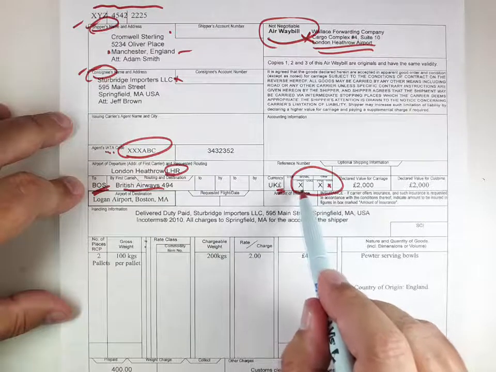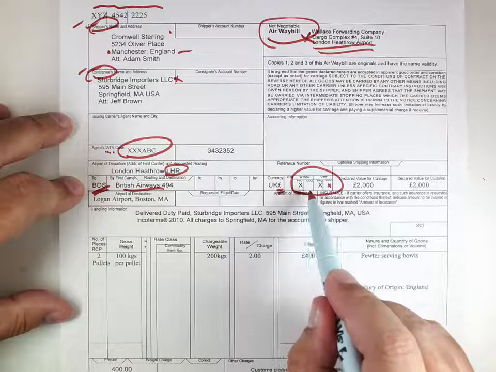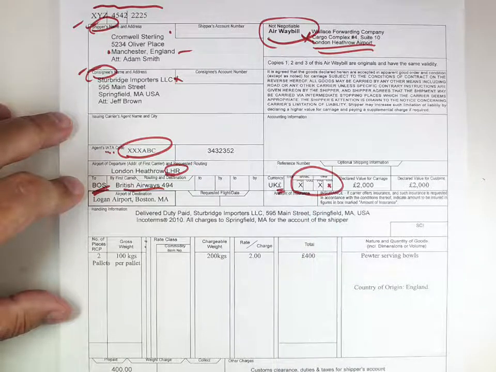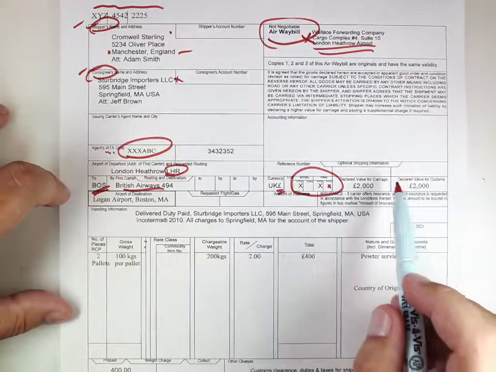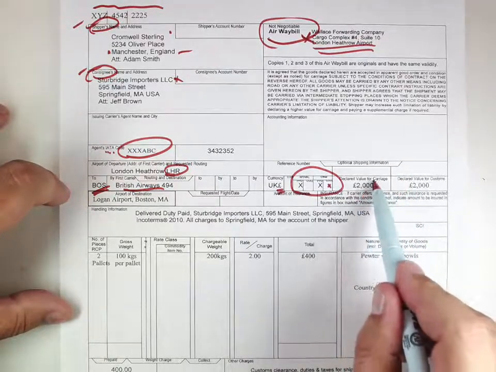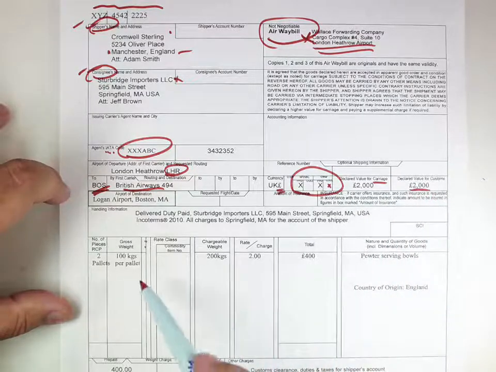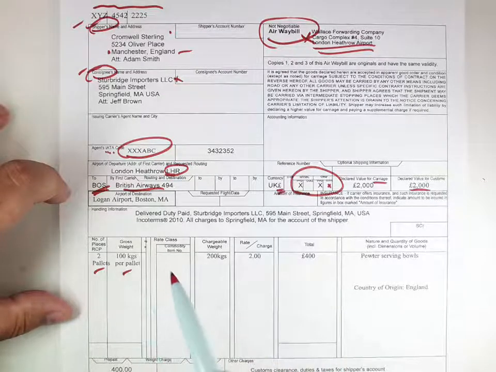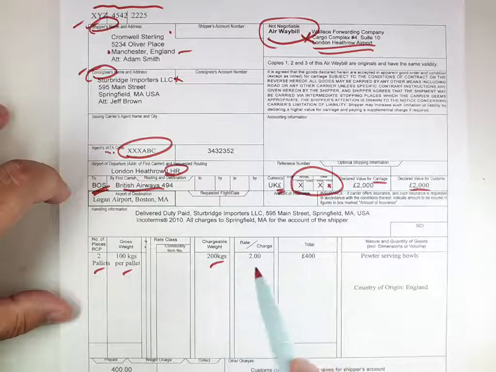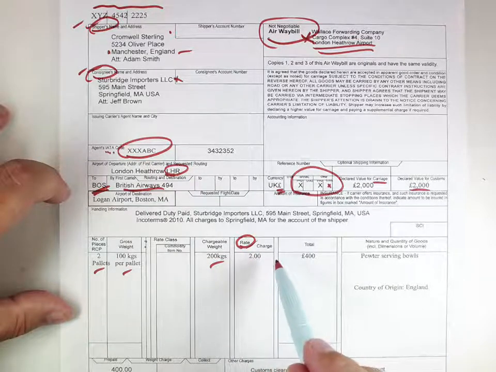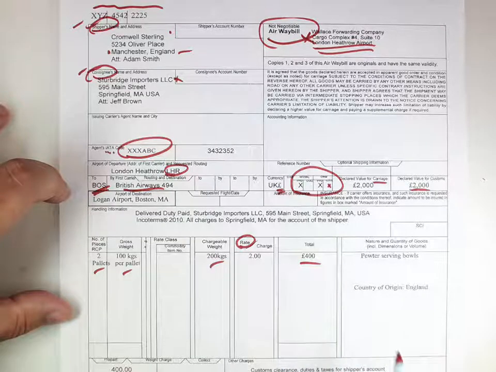But also be assured that this point was negotiated well ahead of time, at least it should have been, and can be consistent with the Incoterm used. Our declared value for carriage, that's transportation, 2,000 pounds. Declared value for customs, 2,000. Let's get into our quantities and descriptions. We have 2 pallets, 100 kilos each. Of course, that's 200 kilos. The rate, this is the air freight rate, 2 UK pounds per kilo for a total of 400 pounds. What are we shipping? Pewter serving bowls.